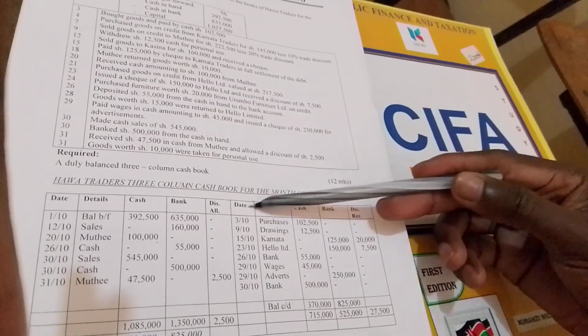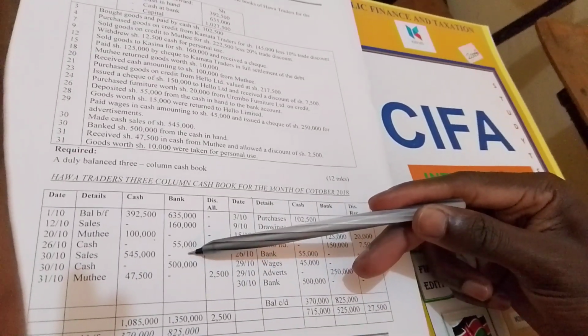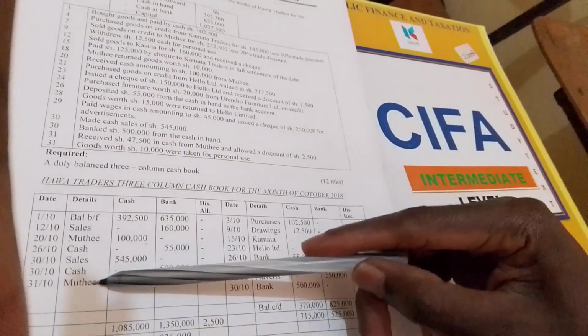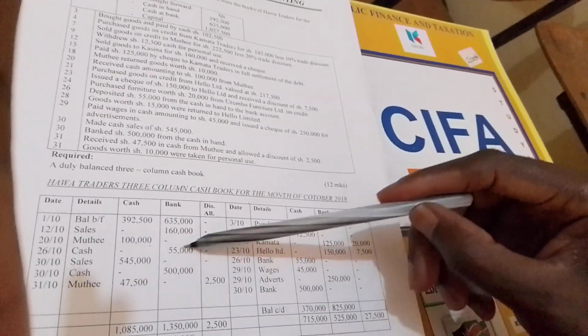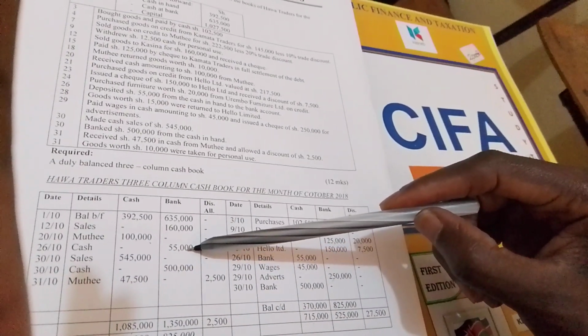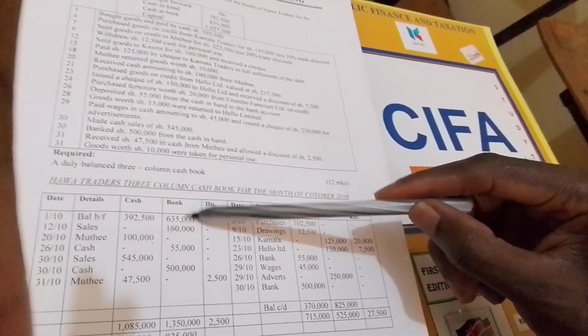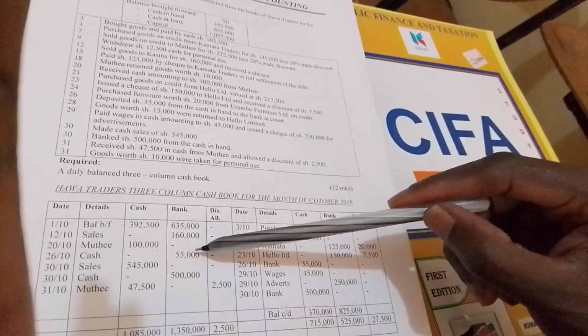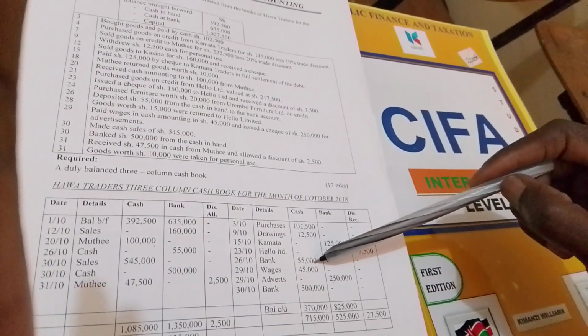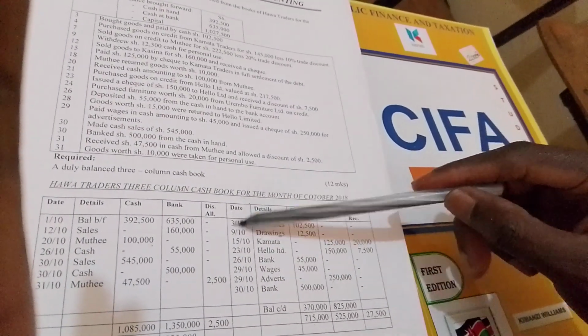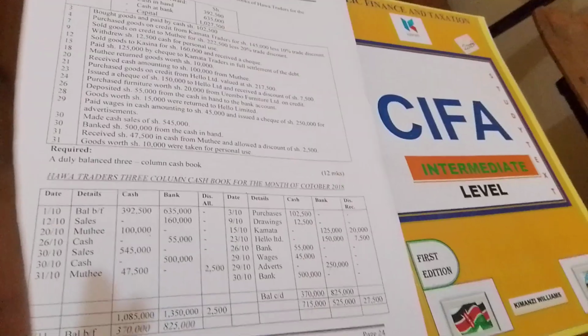55,000, then you bring it here. 55,000, you record it here. And then you write here under the details cash. That is, the money was coming from cash. So you can see the bank column is increasing by 55,000 and the money is coming from the cash. And this is known as contra entry.